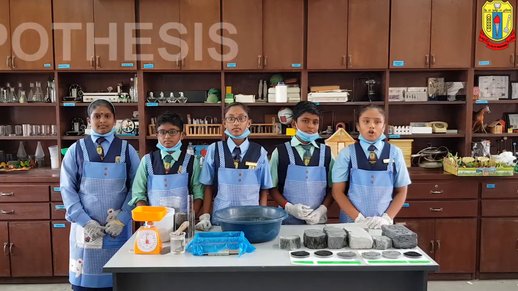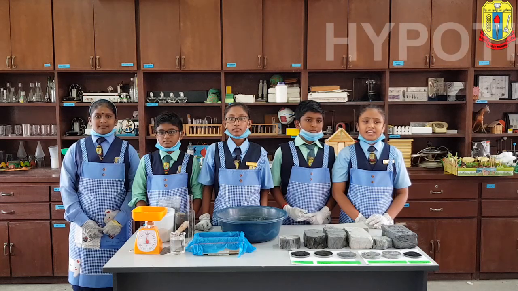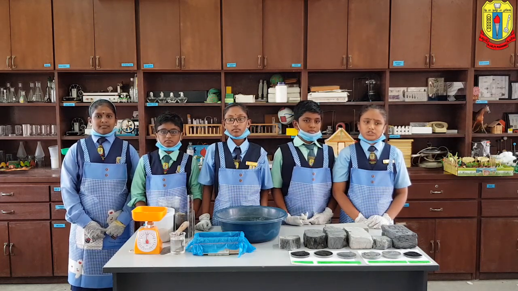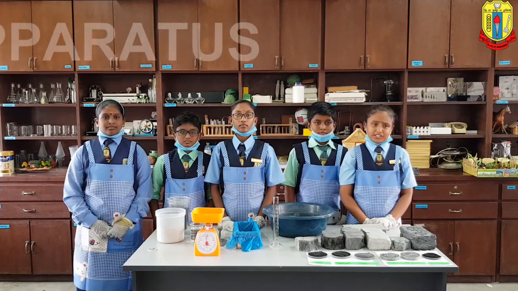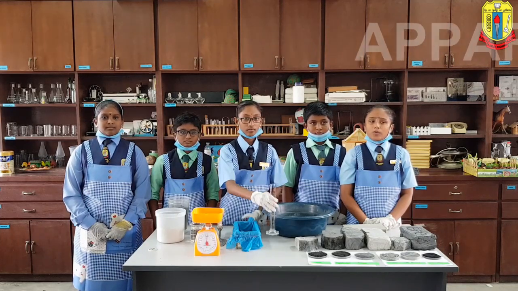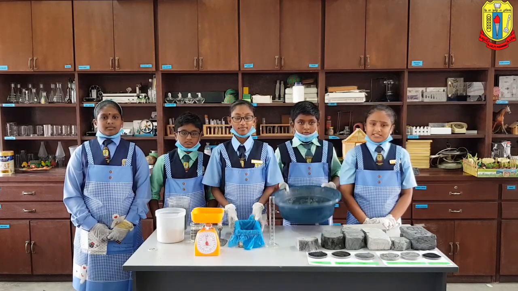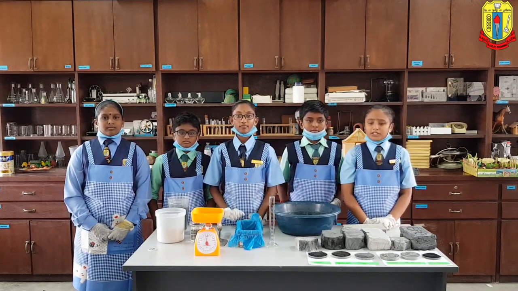The brick made from oil palm waste has the highest strength compared to the brick made from other natural resources. Apparatus and materials: measuring cylinder, weighing scale, brick making mold, plastic container, plastic bag, beaker, cement, trowel.